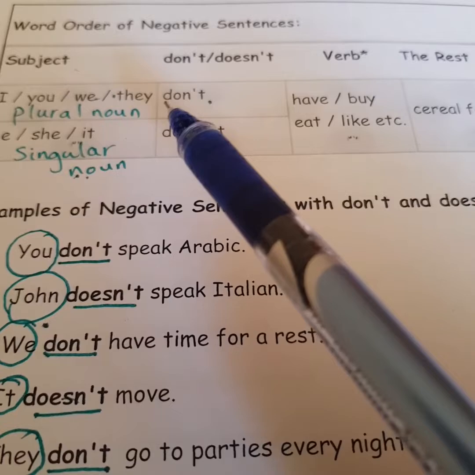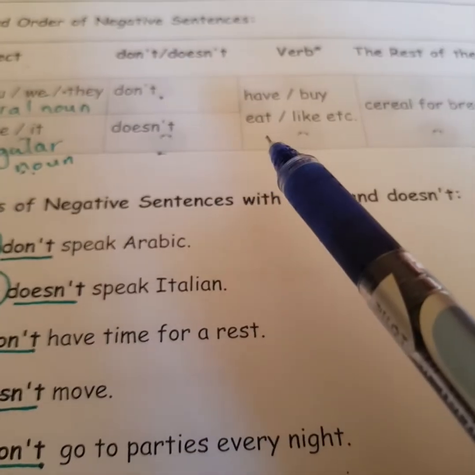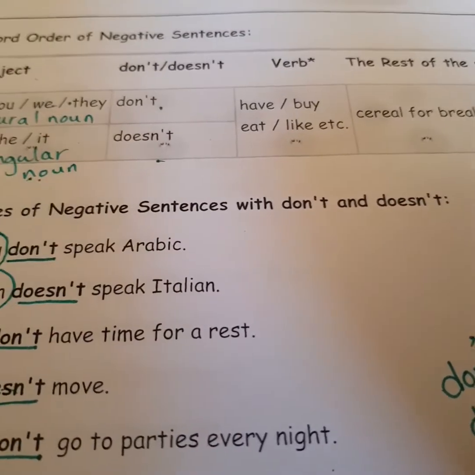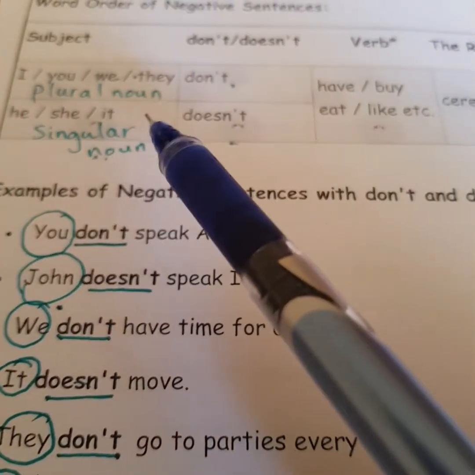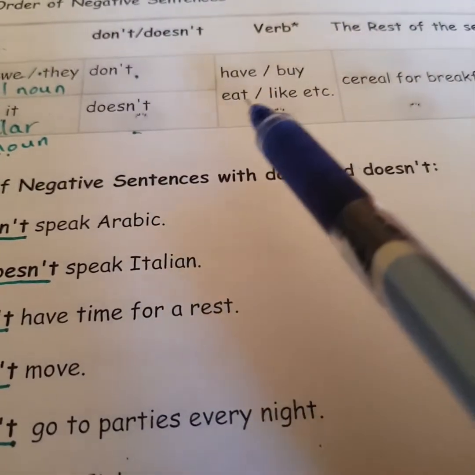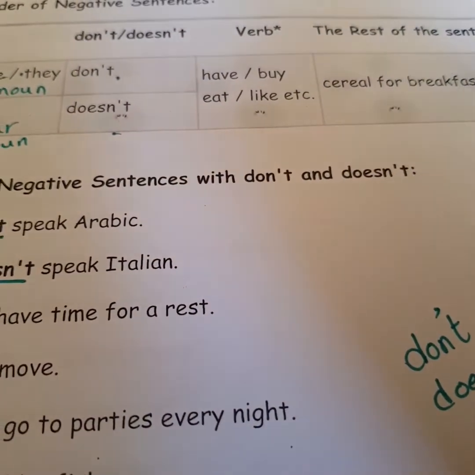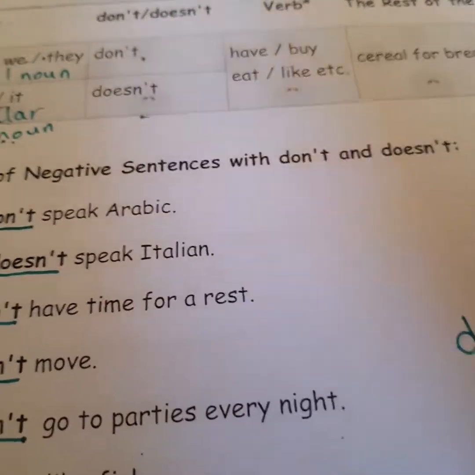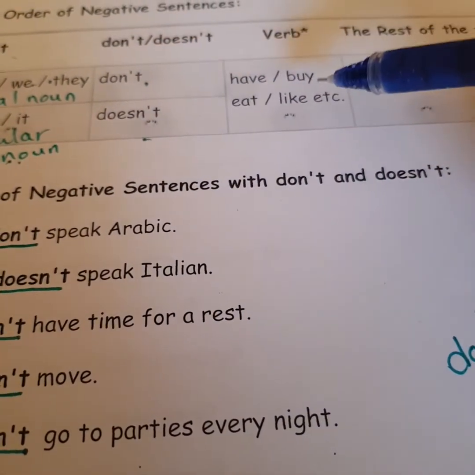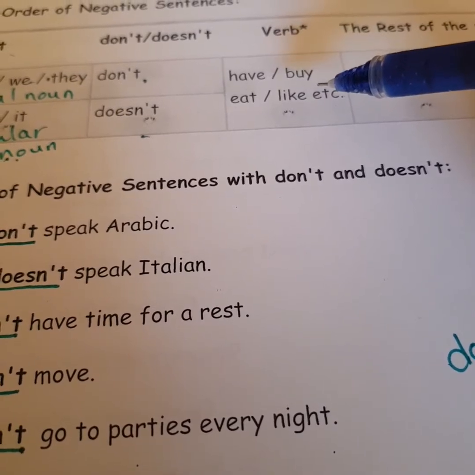I, you, we, they don't have, buy, or eat or like cereal for breakfast. He, she, it, or any singular noun doesn't have, buy, eat or like cereal for breakfast. ولازم ننتبه برضو، رح أرجع أكرر إنه don't and doesn't بيجي بعديهم الverb بالبيس form.